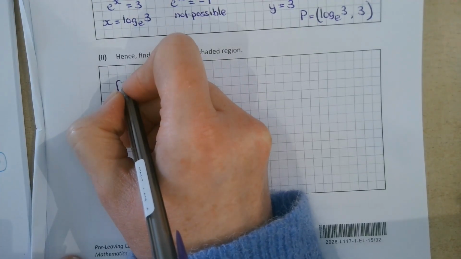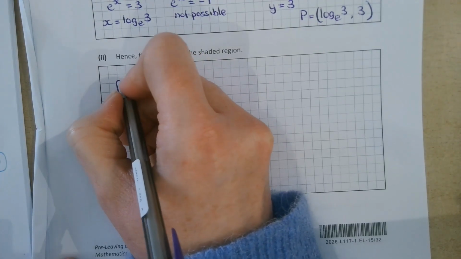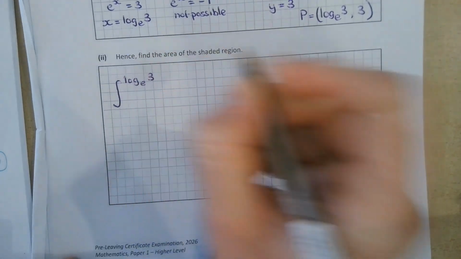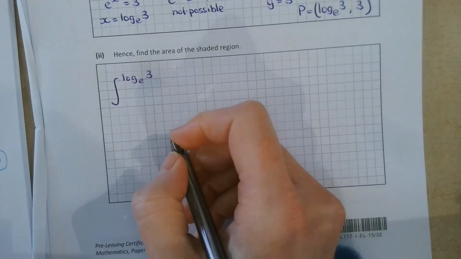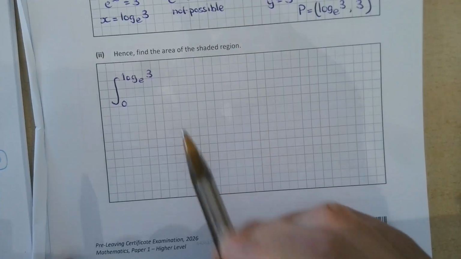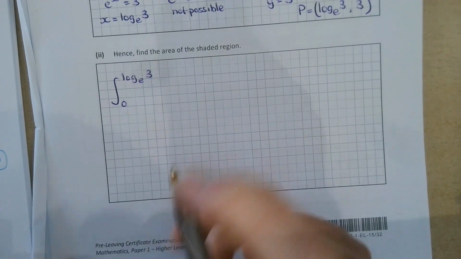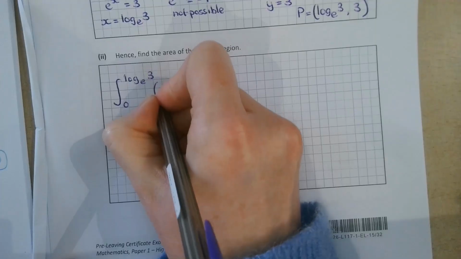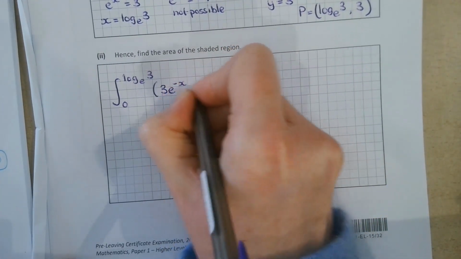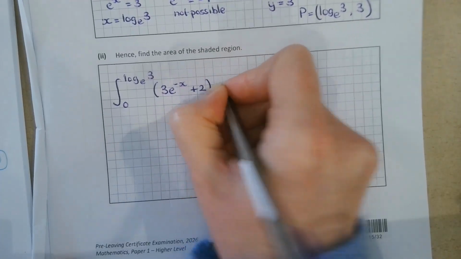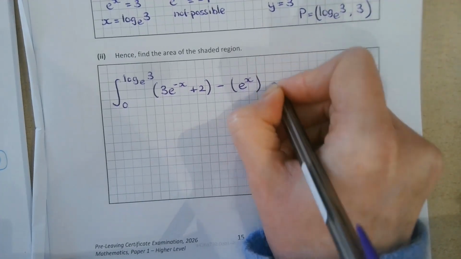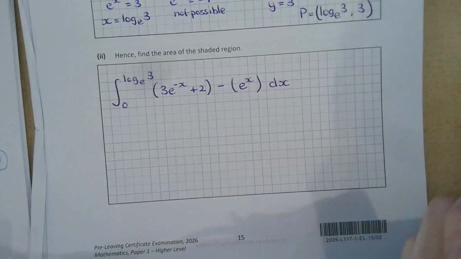We're using our limit that we got using our x value, so log to the base e of 3, the x value of P from the previous question, and 0 representing where the y-axis is. So that's using those from the x-axis. And we're going to integrate the first function, 3e to the power of negative x plus 2, minus our second function, which is e to the power of x, with respect to x.